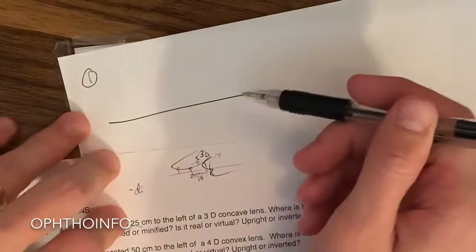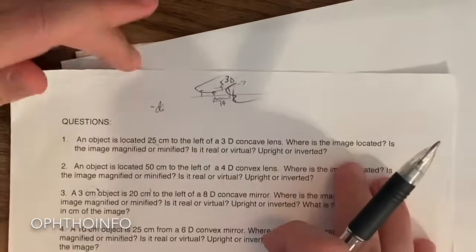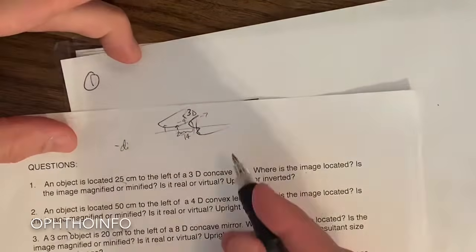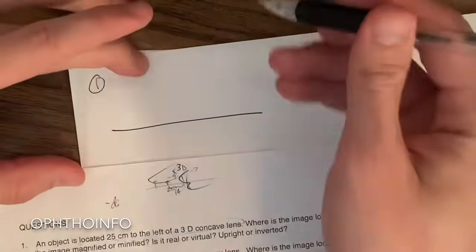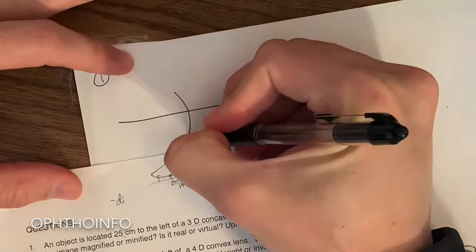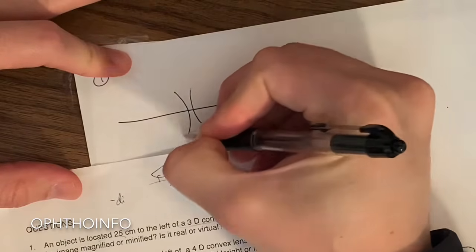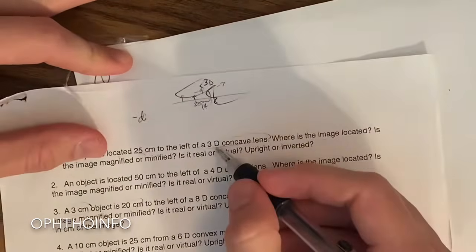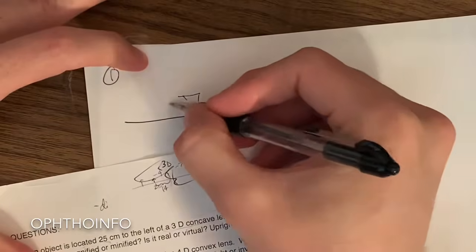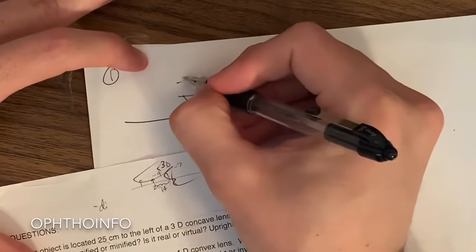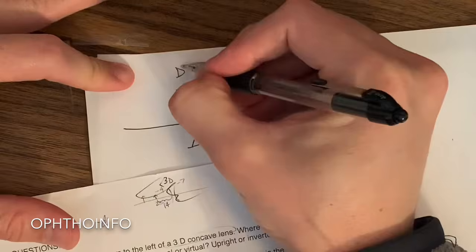So after I've drawn my line, step 1, step 2, I drew my mirror or lens. In this case, it's a 3 diopter concave lens. So a concave lens is going to be like that. And it's 3 diopters, so we know this is going to diverge things, so it's going to be a -3. That's our D. It's just forming my picture here. I always draw that first.